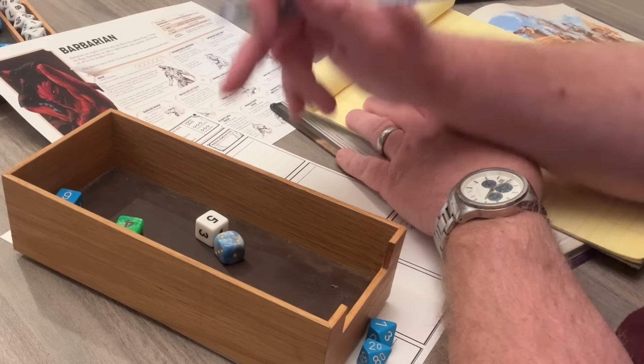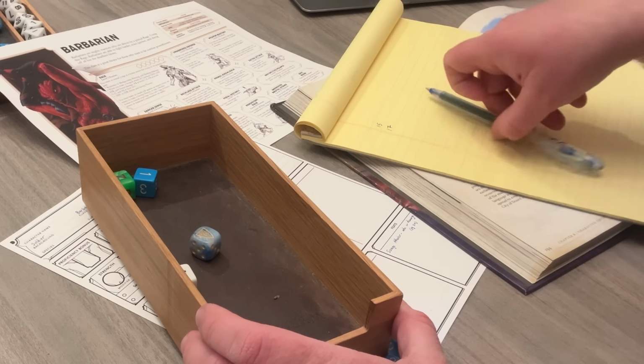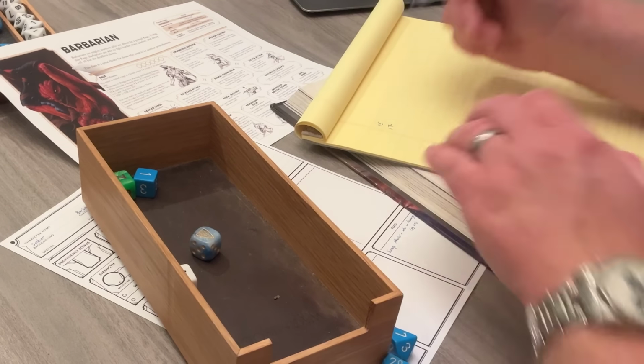All right. That's a really good roll. That is 15. It's another really good roll. That's a 17. Wow. It's almost as good as it could have been. 6, 6, and 5. Right. Okay. 12.